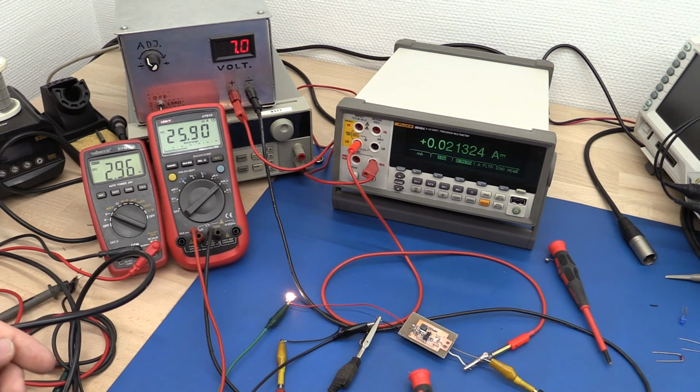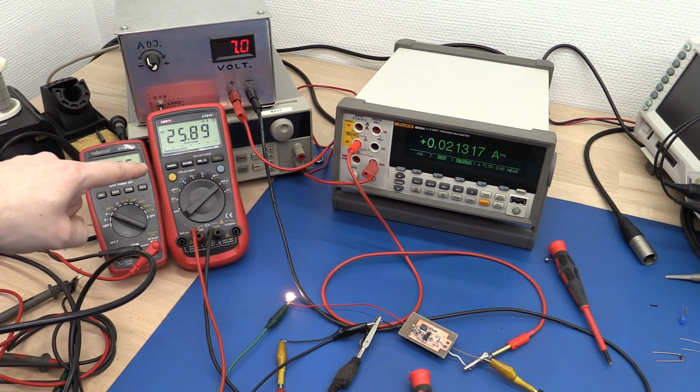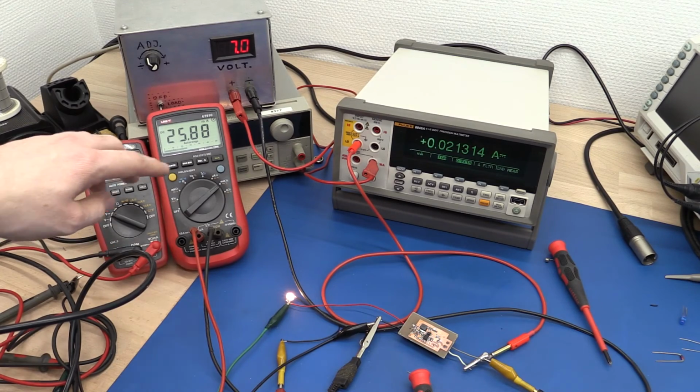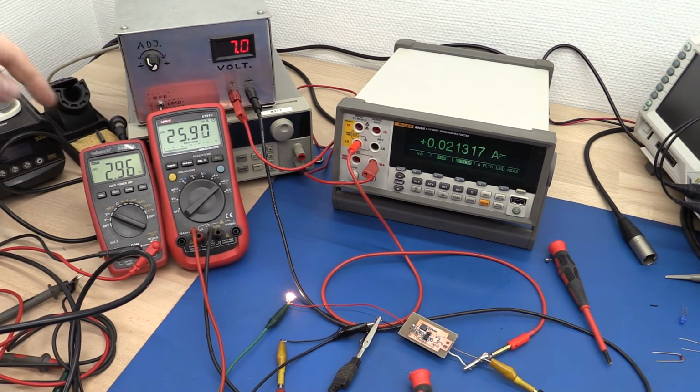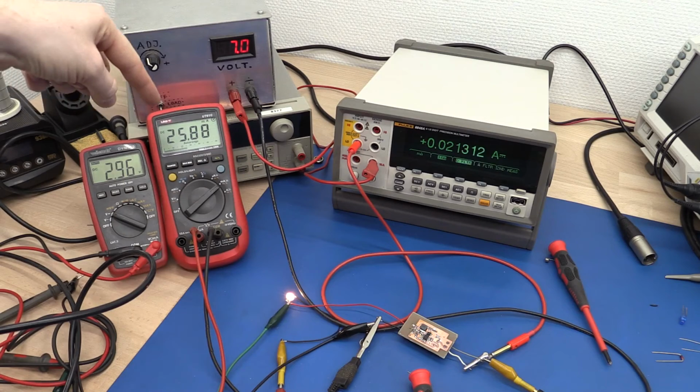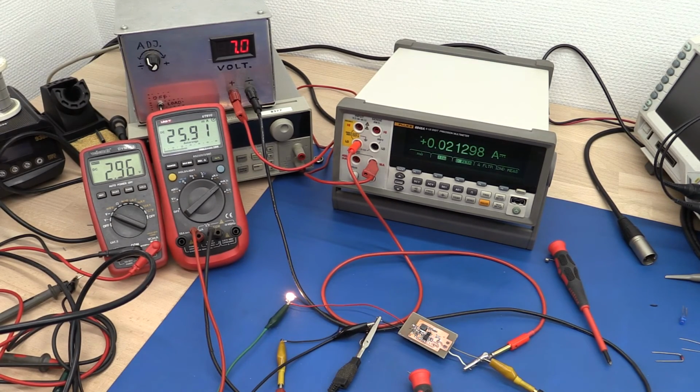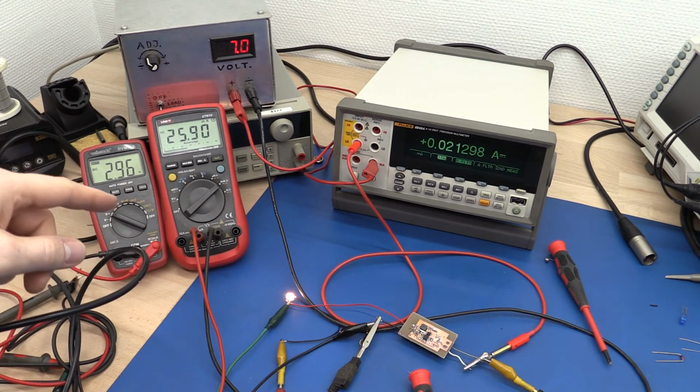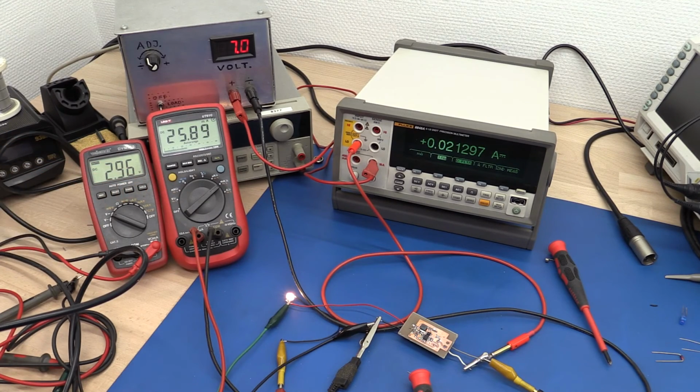To calculate the efficiency, we take the output power and divide it by the input power, and we get the power by multiplying the voltage and the current. In this case I get it to around 51%.